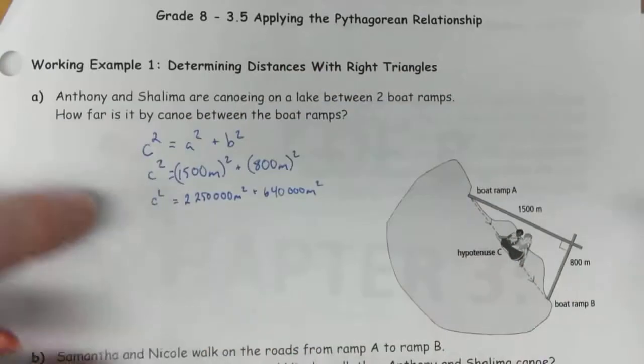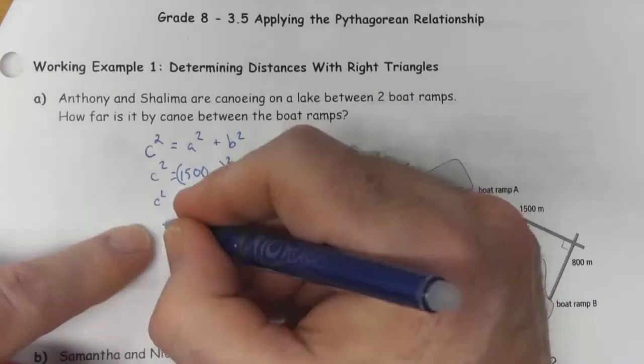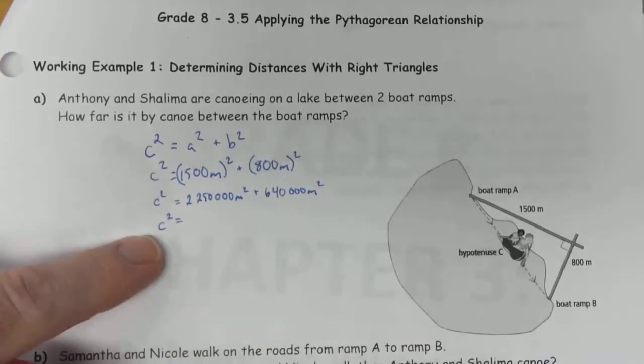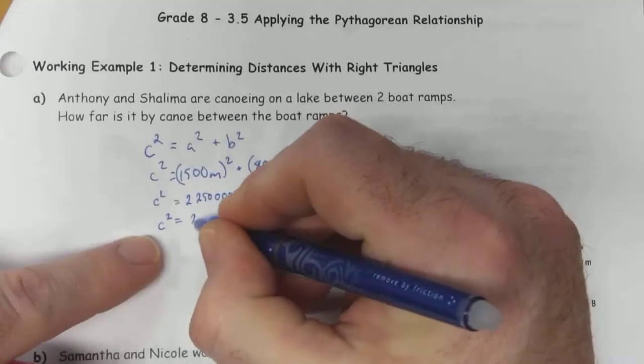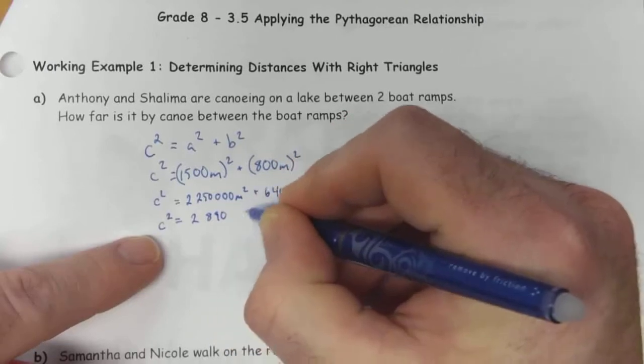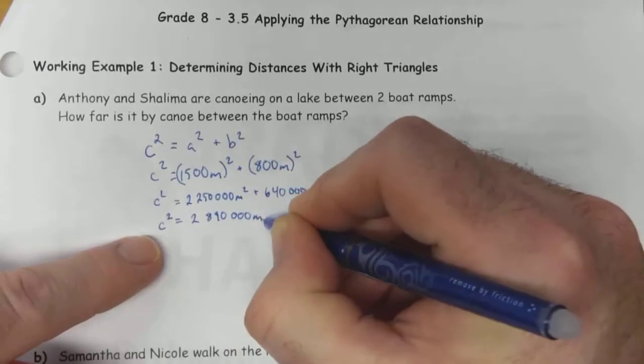So this is c squared still. Now add those together and c squared becomes 2,890,000 meters squared.